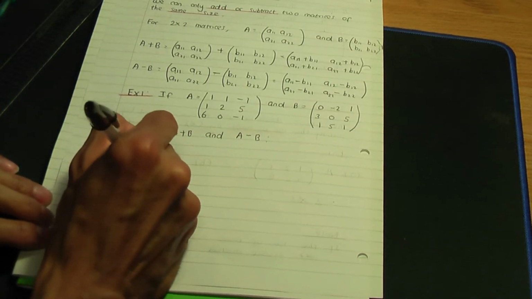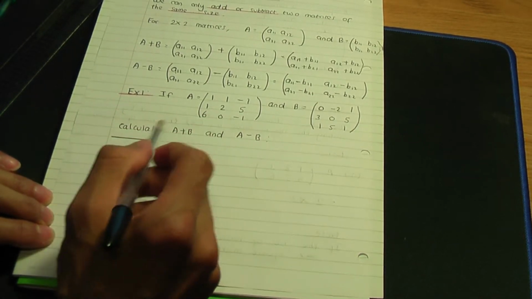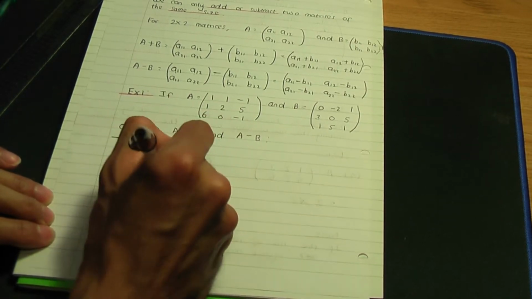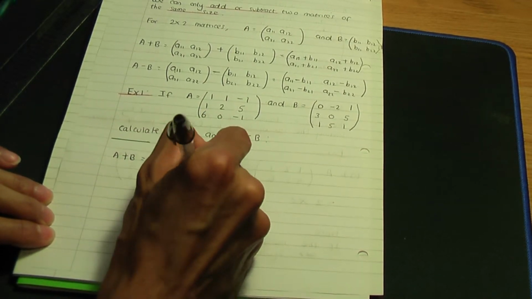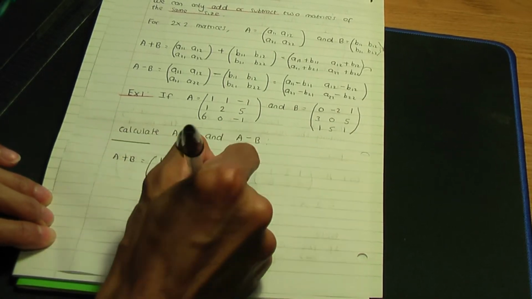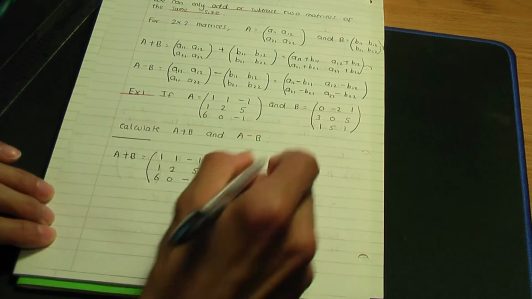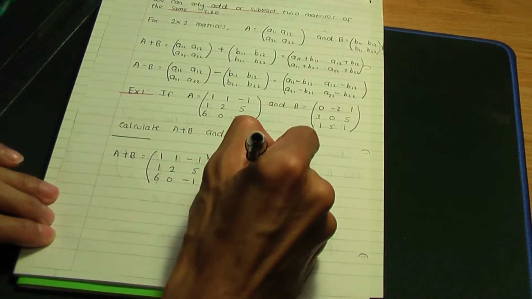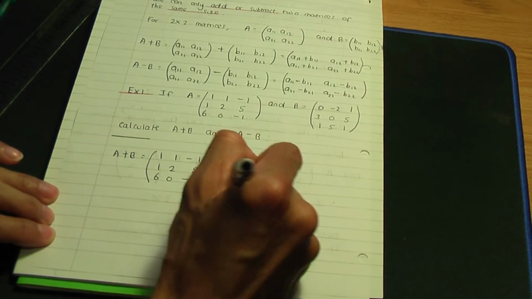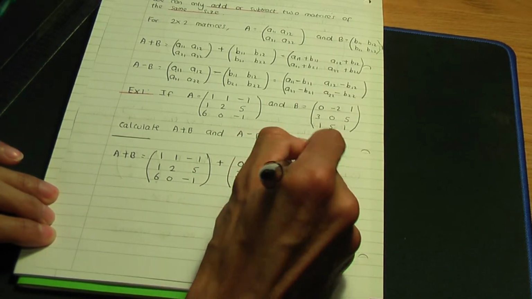So for A plus B, I'm adding matrix A defined by 1, 1, minus 1, 1, 2, 5, 6, 0, minus 1, to matrix B defined by 0, minus 2, 1, 3, 0, 5, 1, 5, 1.